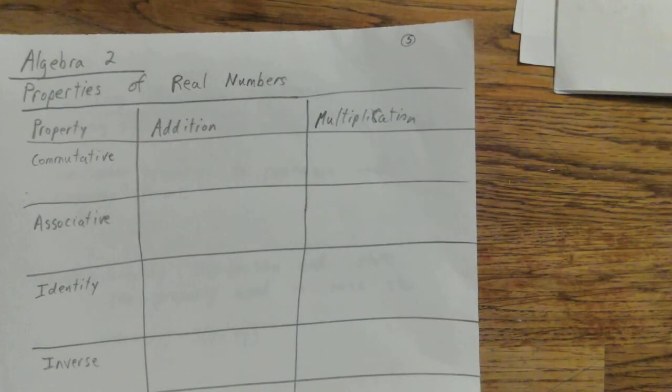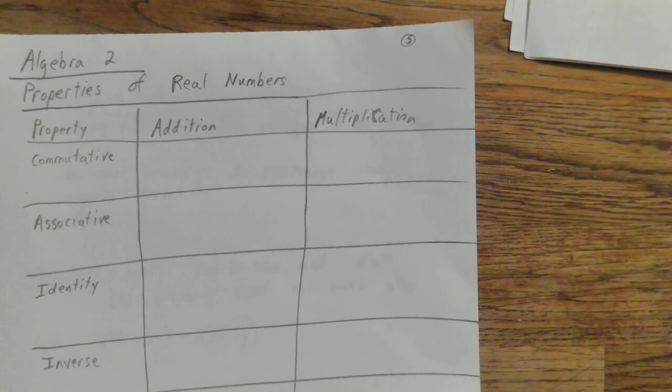All right, properties of real numbers. We've discussed classifying the real numbers. Now we're looking at the properties. The commutative property.